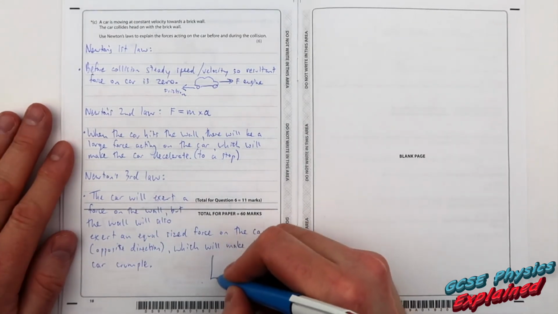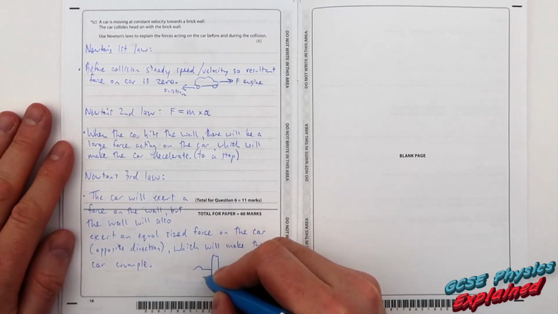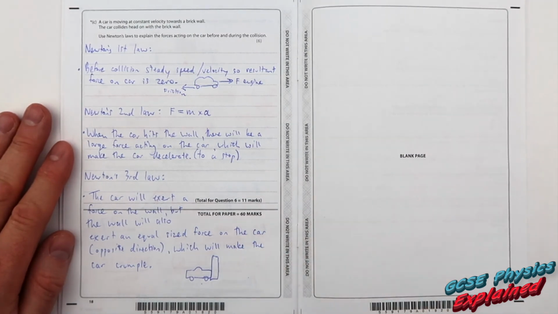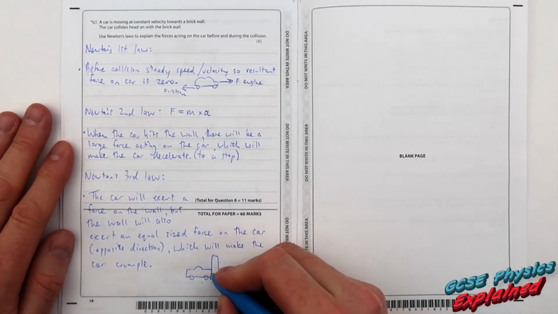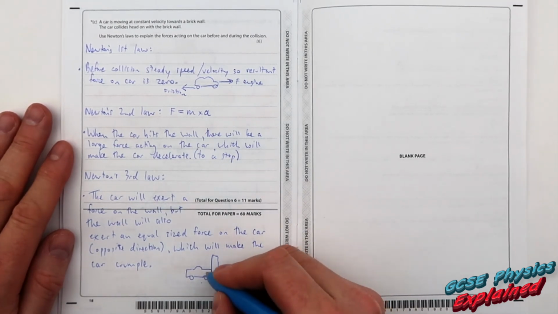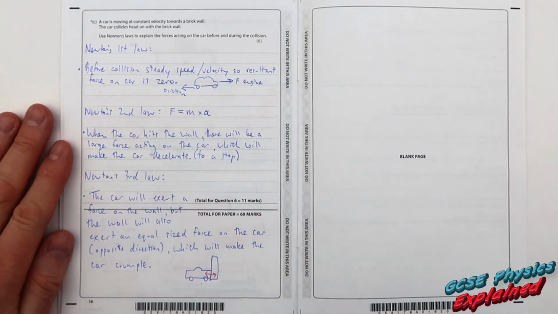And if you wanted to draw a picture, there's your wall. There's your car. Don't know what kind of car that is. There's one force acting that way. That's the force of the car on the wall. And that's the force of the wall on the car. Equal in size but opposite in direction. And that is enough to get your 6 marks.